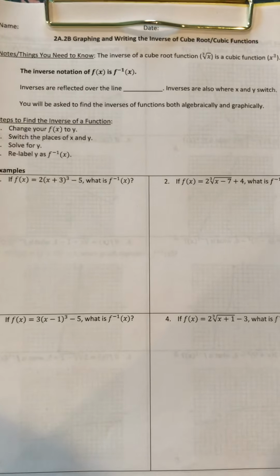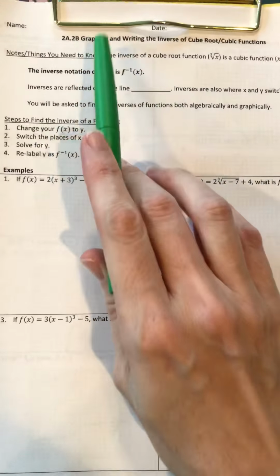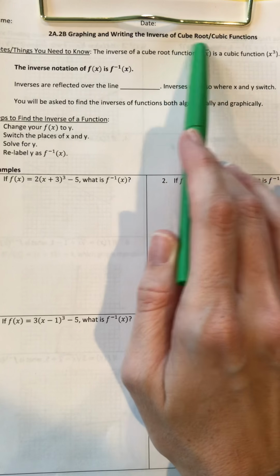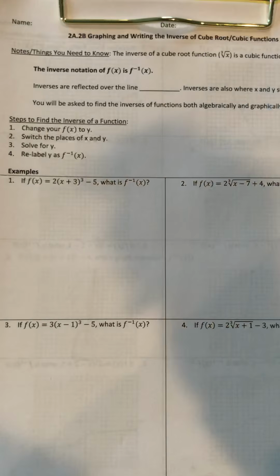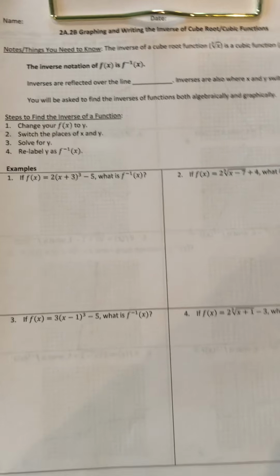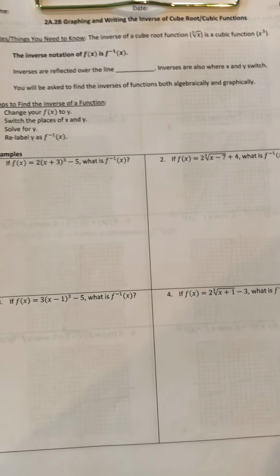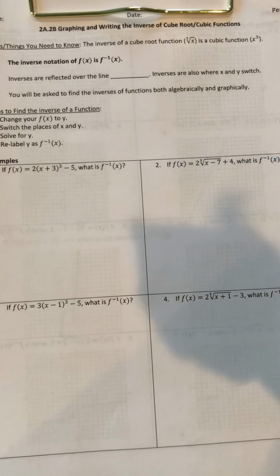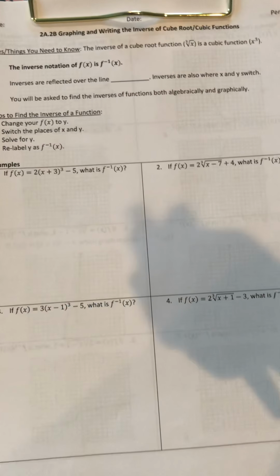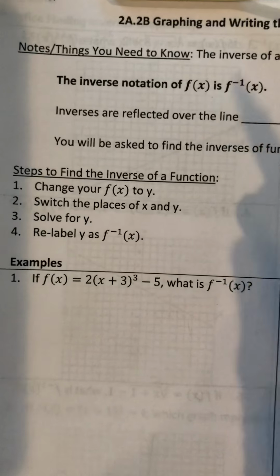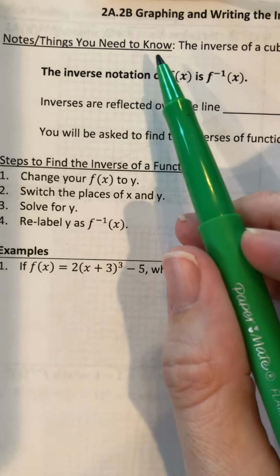So we're looking at this worksheet right here. Graphing and writing the inverse of cube root and cubic functions. Guys, the second semester of Algebra 2 is basically the first semester of Algebra 2, but with different functions. So finding the inverse of a function is going to be just like finding the inverse of a function last semester. So let's look at some notes and things you need to know, but you actually already know.